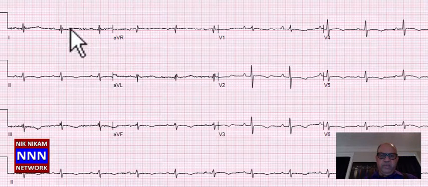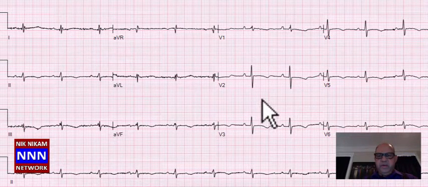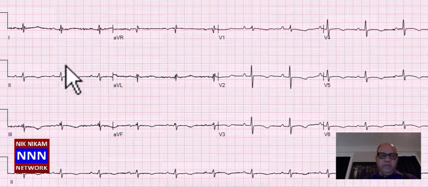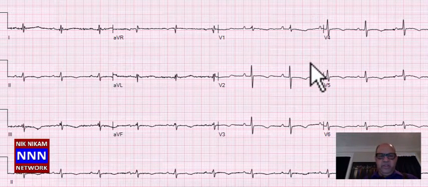Okay, low voltage in the limb leads and tall R waves actually in the anterior leads with non-specific STT changes both inferiorly and also anterolaterally. So this is an abnormal electrocardiogram with low voltage, non-specific STT changes, diffuse non-specific STT changes.